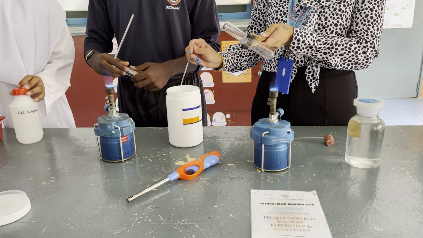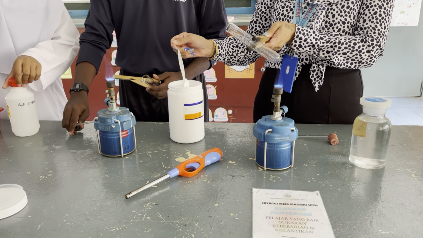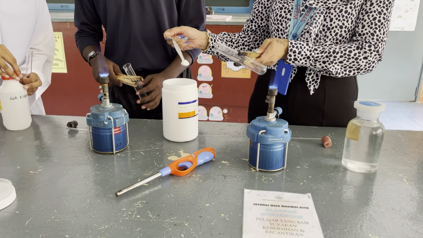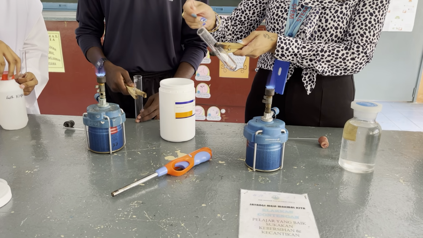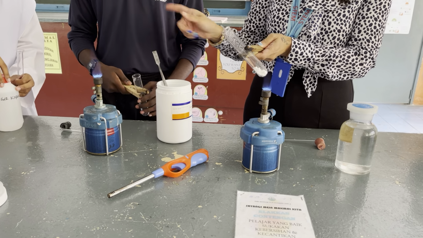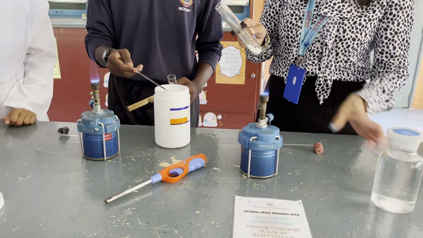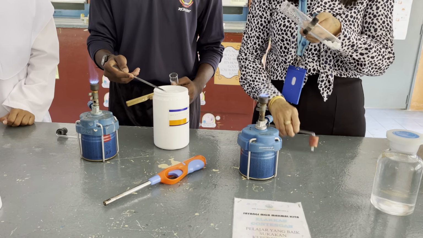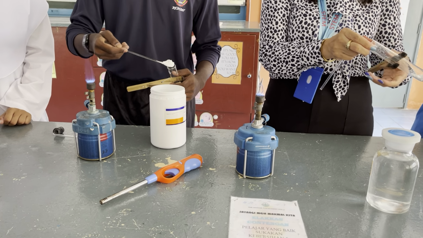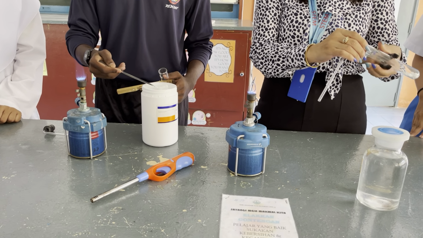1 spatula of calcite or calcium carbonate in the boiling tube. Okay, next, before heating up, we have to close it with the delivery tube into the lime water.